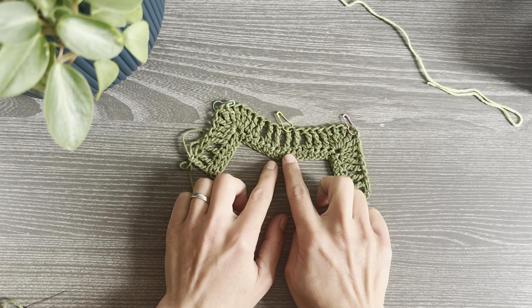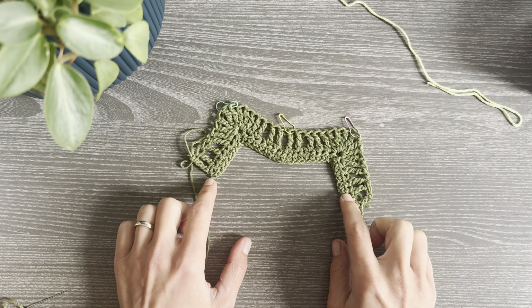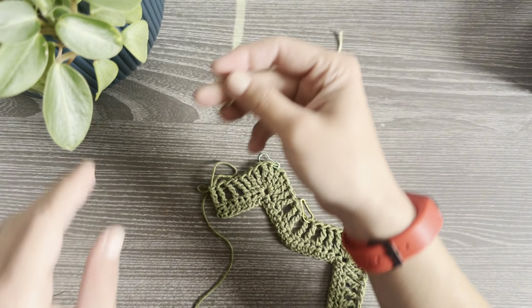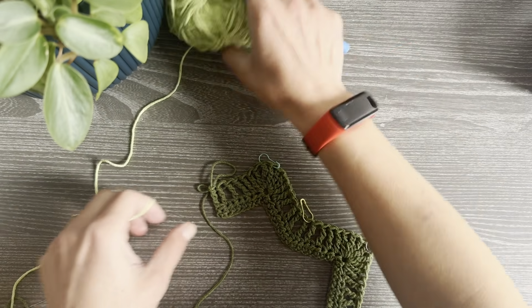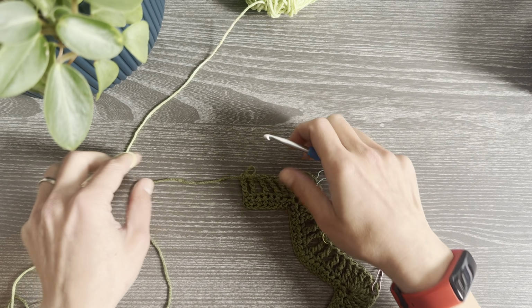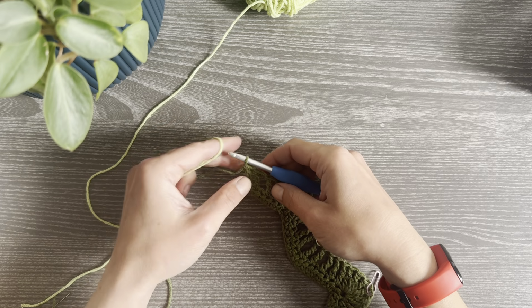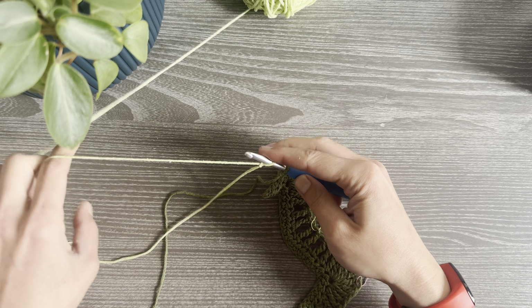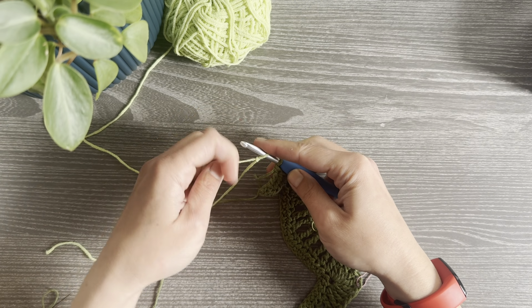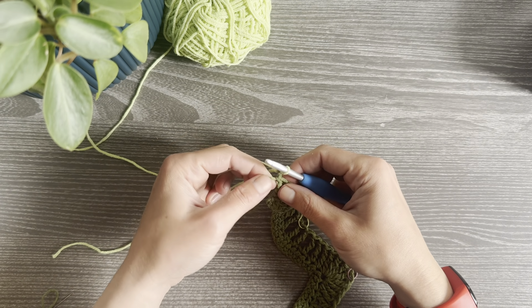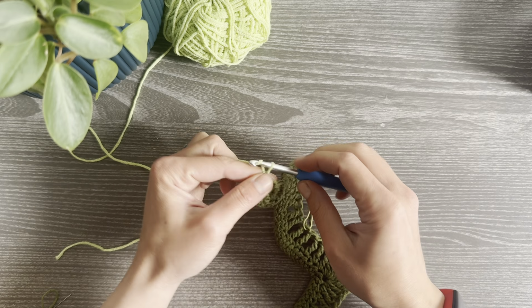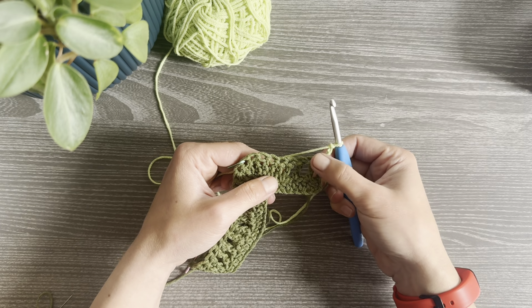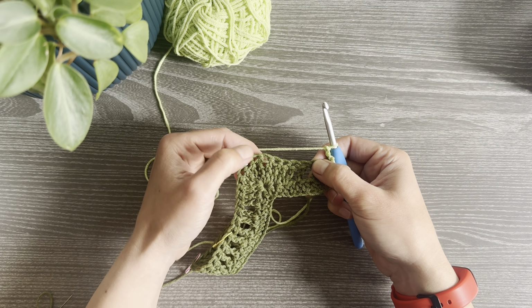And now I know where the valley is, I know where my peak is, and I counted the number of stitches to have the same number of stitches in between this point, so in between the peak and the valley. So now this pattern that I have requires a row of half double crochet stitches, but the half double crochet stitches are without increasing or decreasing.